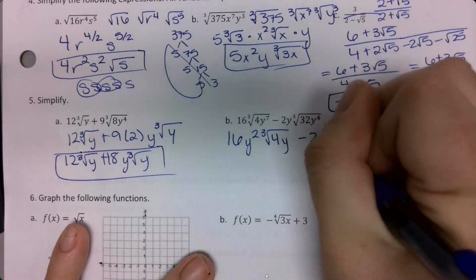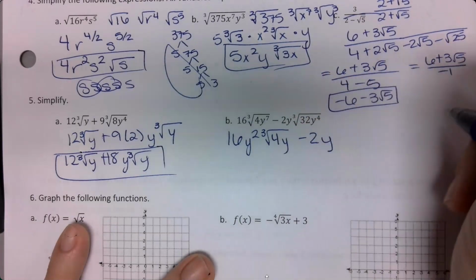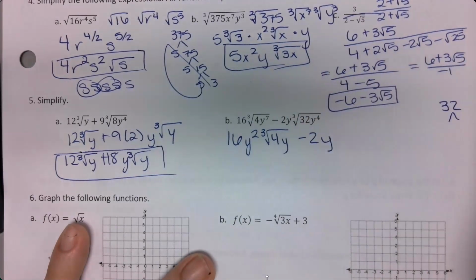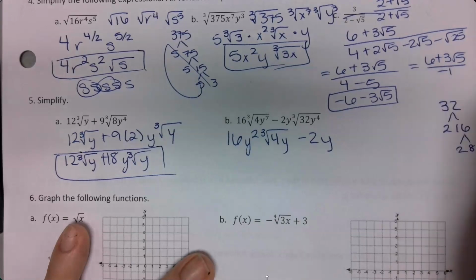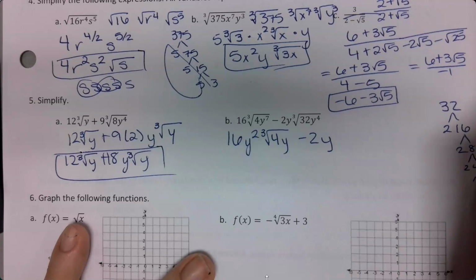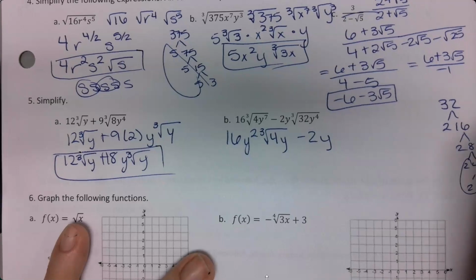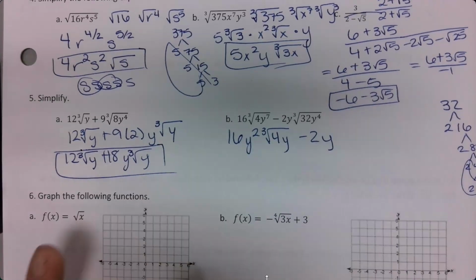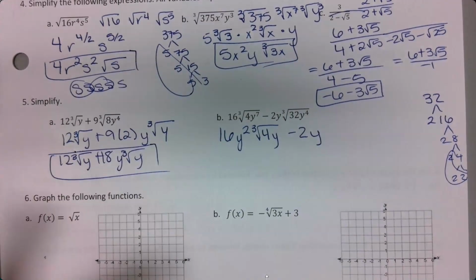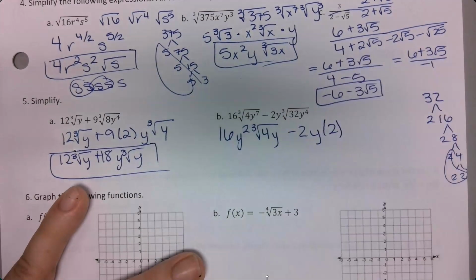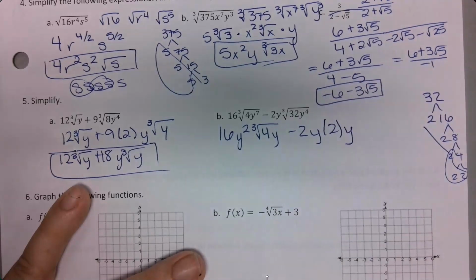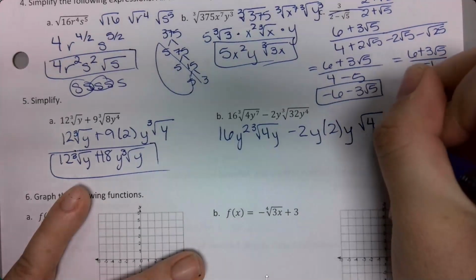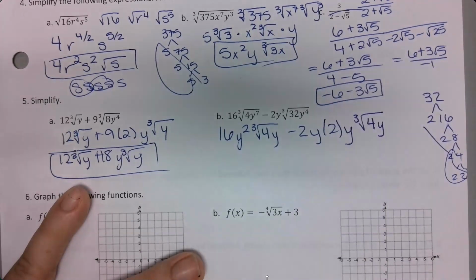My next one, I have that 2y. I can't take the cube root of 32, but I can factor tree it. So I can take out a group of 2s. And then I'm going to have 2 2's left on the inside. I can take out another y. So I have 4y left on the inside.